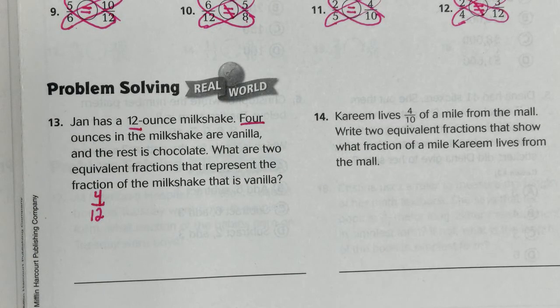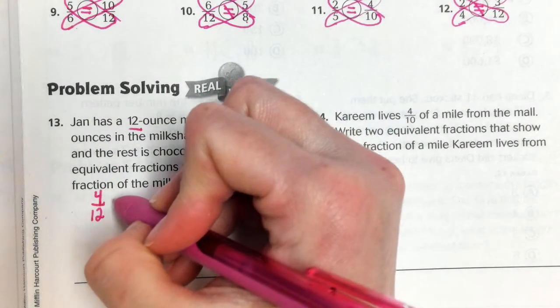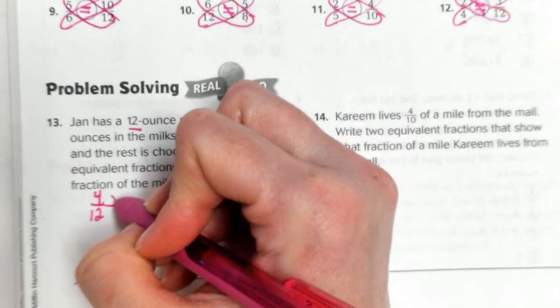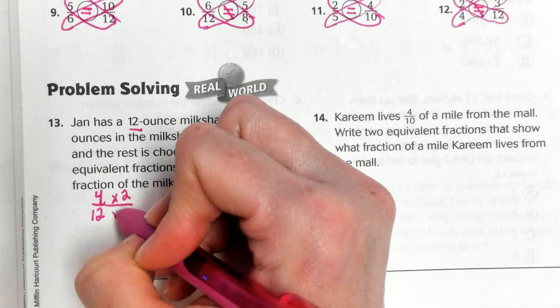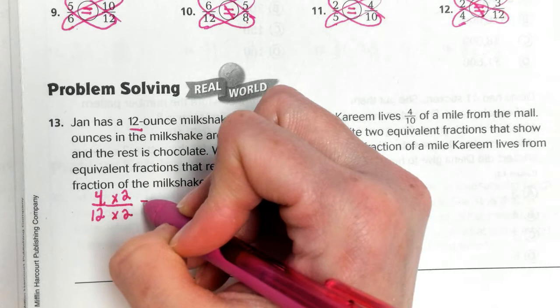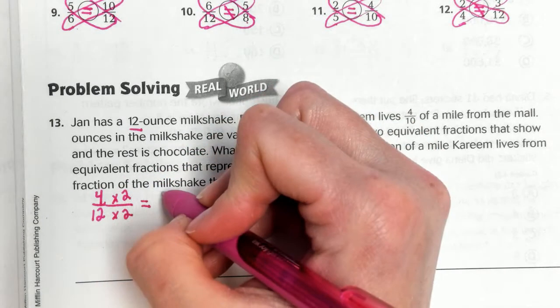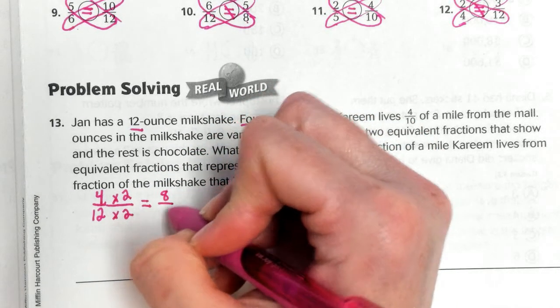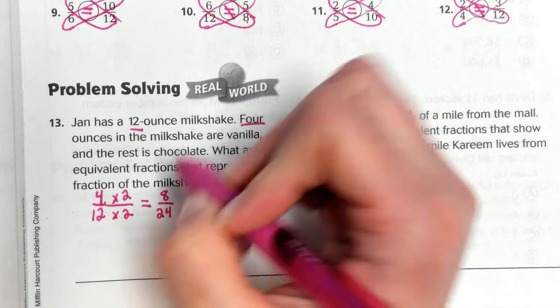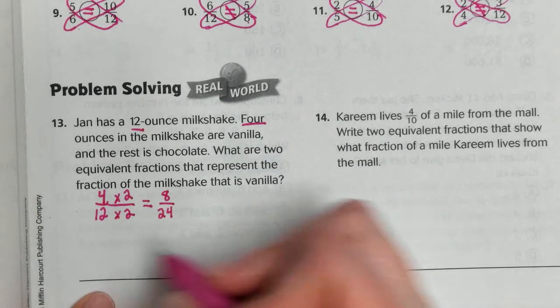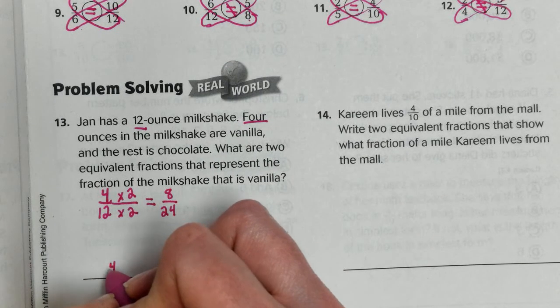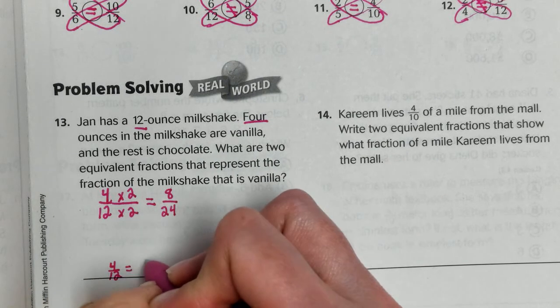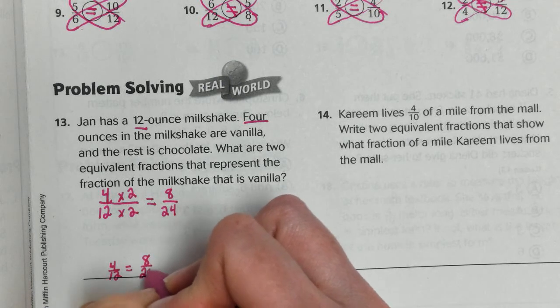If I want to generate 2 equivalent fractions, Step 1 is I'm going to choose a number. I'm going to choose 2. And I'm going to multiply the numerator and the denominator by that number. 4 times 2 is 8. 12 times 2 is 24. So one equivalent fraction to 4 twelfths is 8 twenty-fourths. So I'm going to write my fractions down here. So I have 4 twelfths is equal to 8 twenty-fourths.